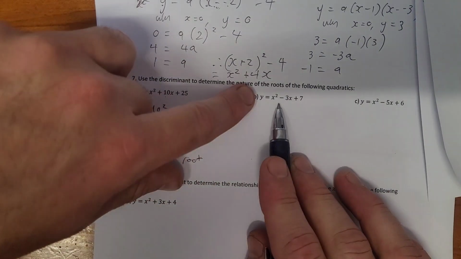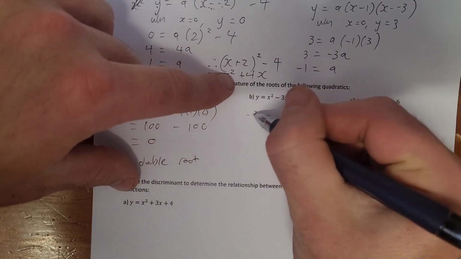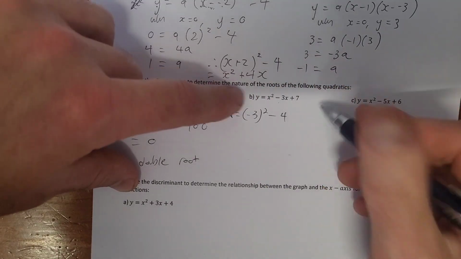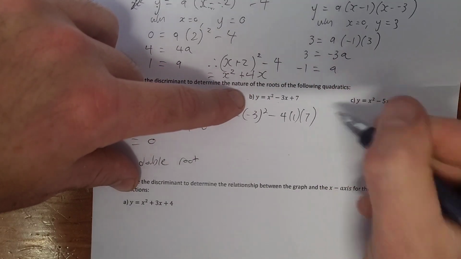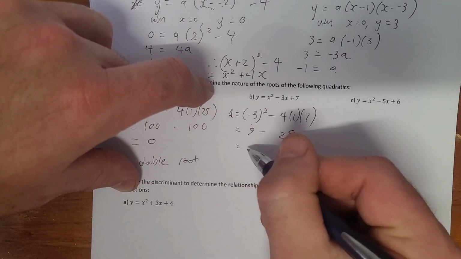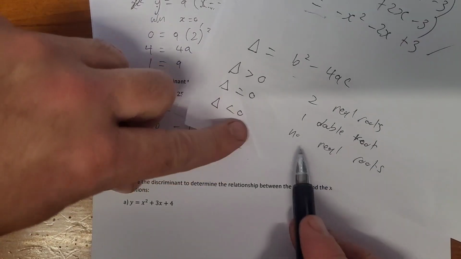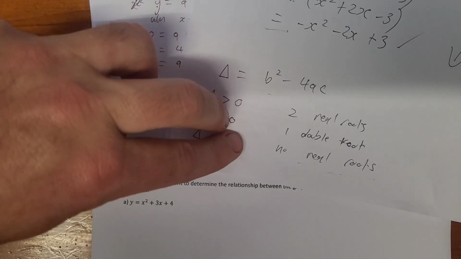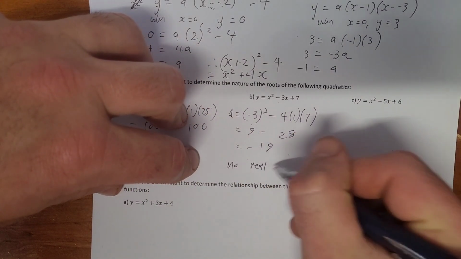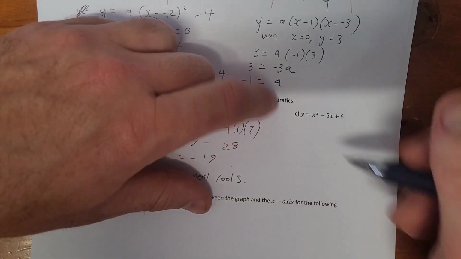Okay, here we're going to do b squared, so we'd have minus 3 squared, take away 4 times 1 times 7. So that's going to give us positive 9, take 28. That gives us minus 19. The discriminant is negative. So in question B, there are no real roots. This means the quadratic does not cut the x-axis. No real roots. On to C, we have x squared take 5x plus 6.